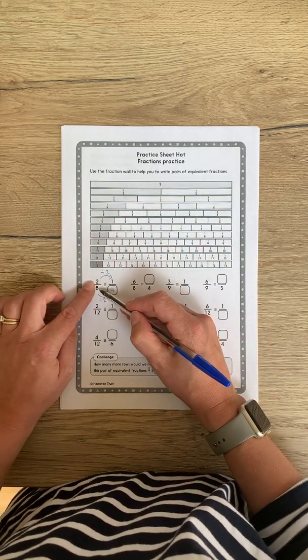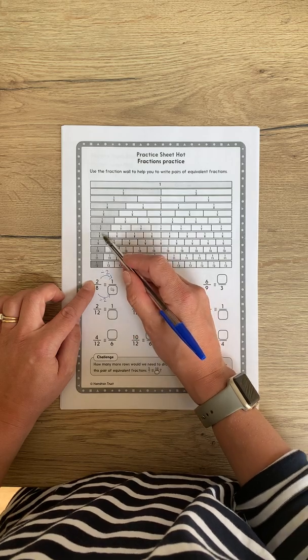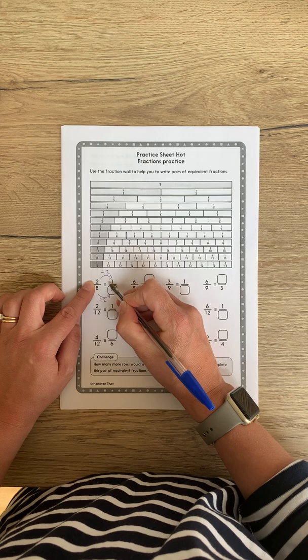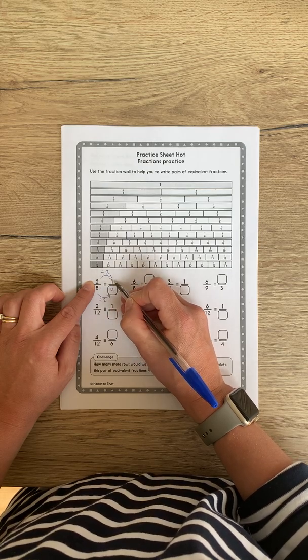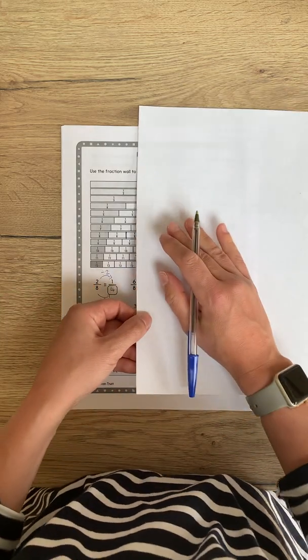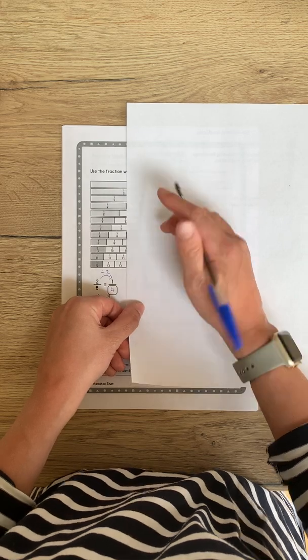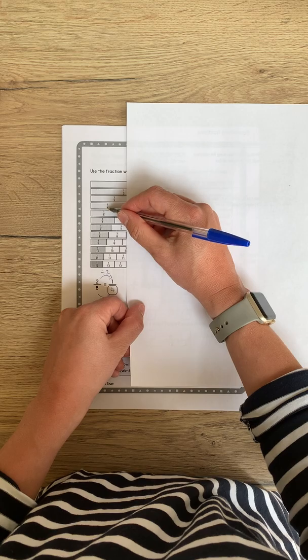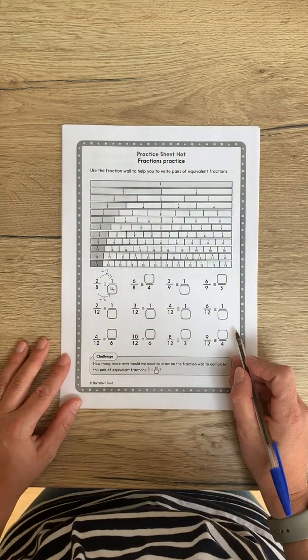So I'm going to find 2/8, the 8 sections here, 1, 2, this is my line. Now it's asking me 2/8 is equivalent to 1 something. So if we line it up, brilliant. It lines up perfectly with my 1/4. That's the first one done.